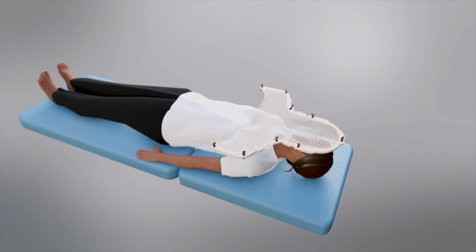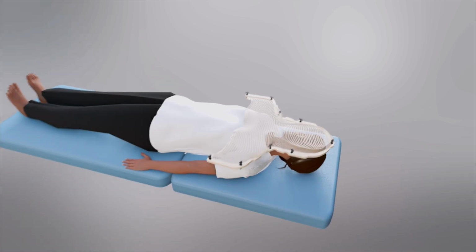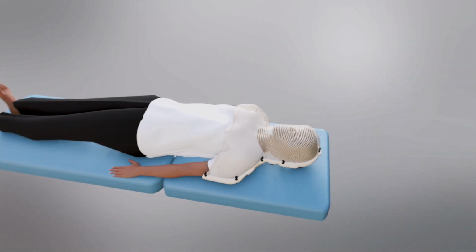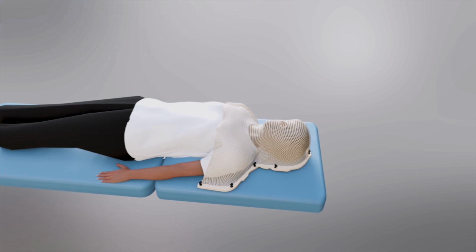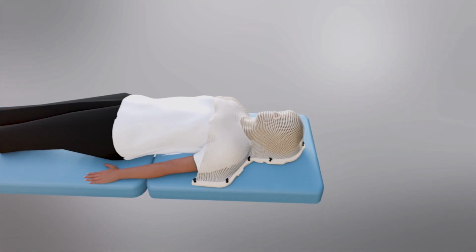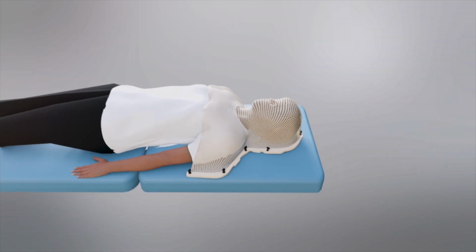A custom mesh of the patient's face, neck, and shoulders is created. This mask is used to keep the head and neck absolutely still in an identical manner each time a patient has radiation therapy while allowing the patient to breathe easily.